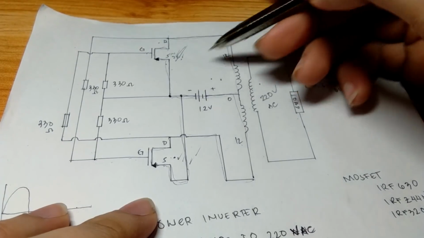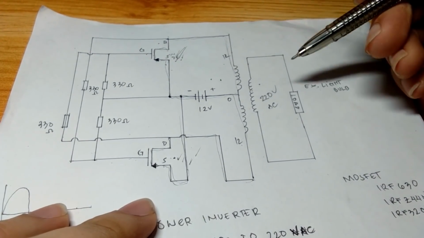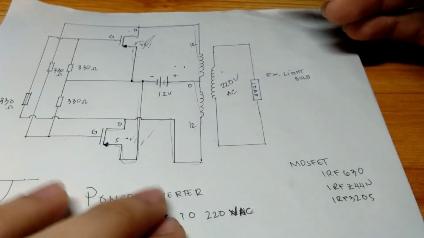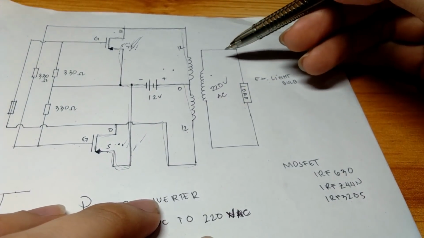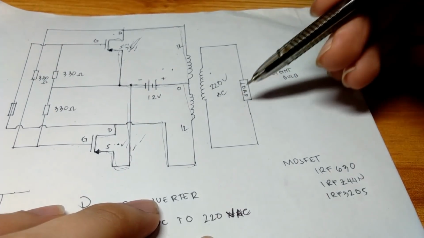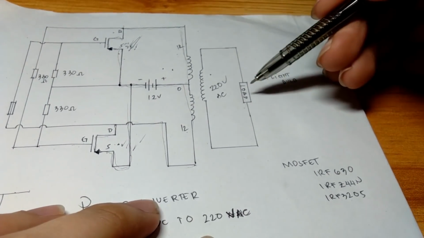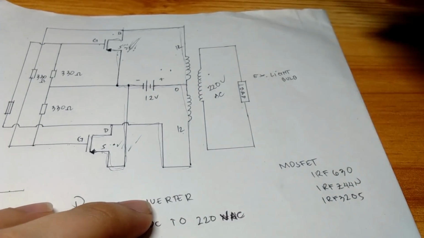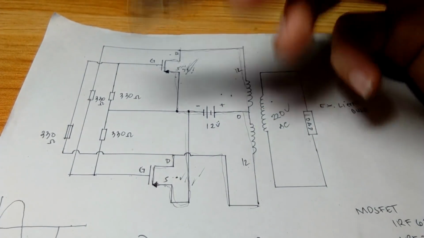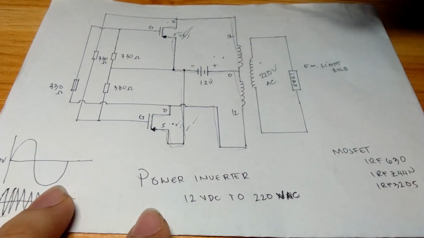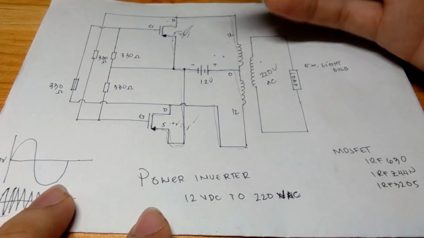When the transformer induces a high voltage of 220 volts AC, we get electricity that we can use as a power supply for any load, such as a light bulb or an electric fan. So this is the summary of the working principle of the power inverter. Let's proceed to the construction of the power inverter.